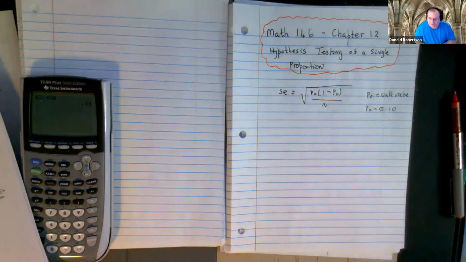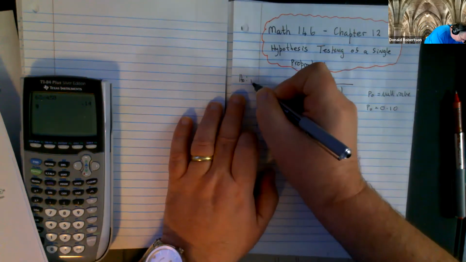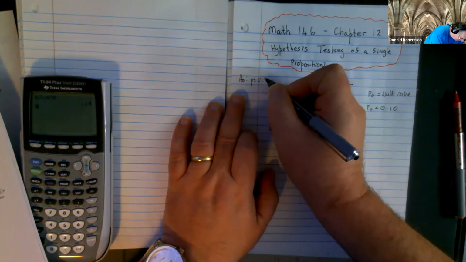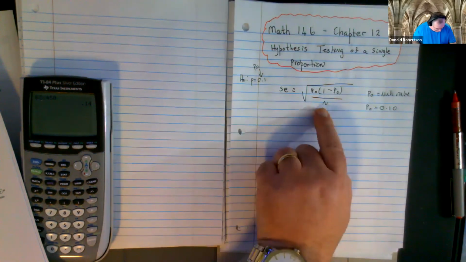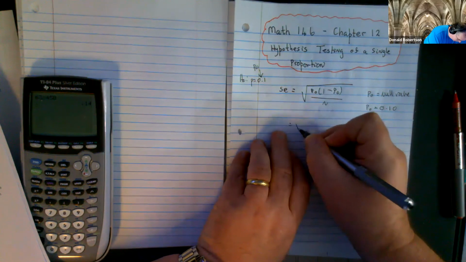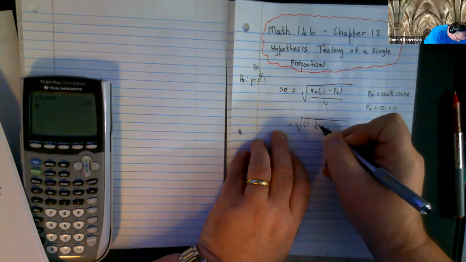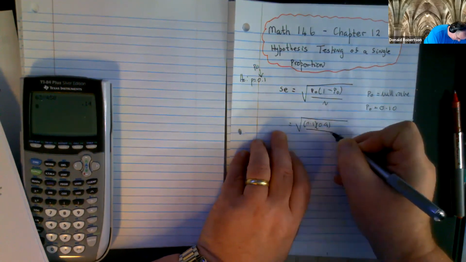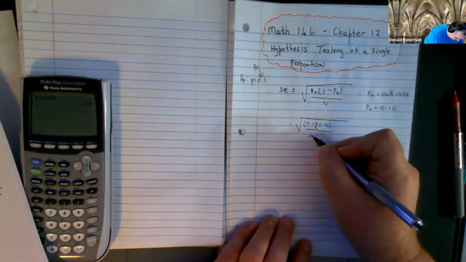You notice it's not the 14 from the sample, it's the guy from the null hypothesis, right? That's the guy that we use. So in this calculation, it's going to be the square root of 0.1 times 0.9 divided by 450.